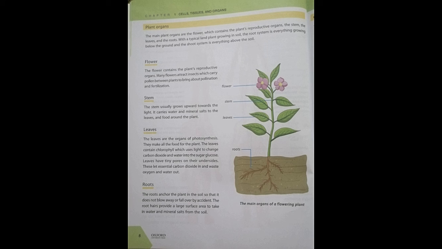The second is stem. What is the function of stem? The stem usually grows upward, in an upward direction, towards the light. It carries water and mineral salts to the leaves and food around the plant. This is the function of stem.